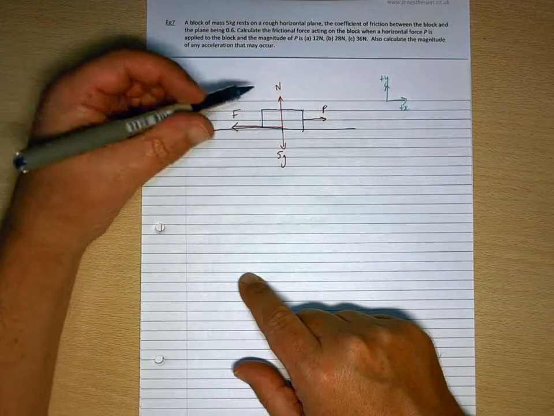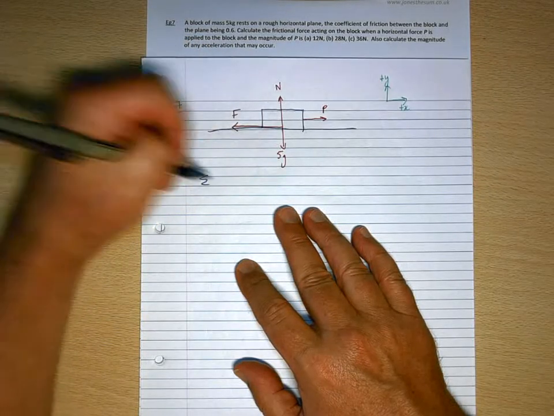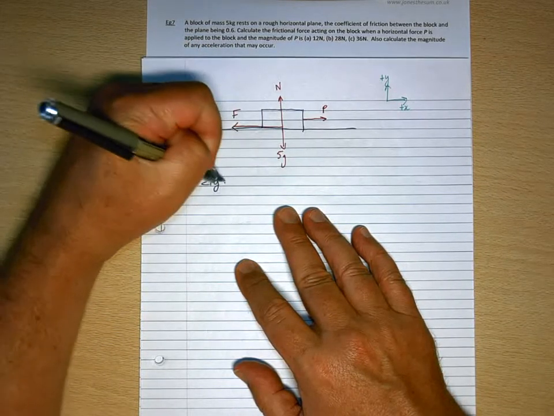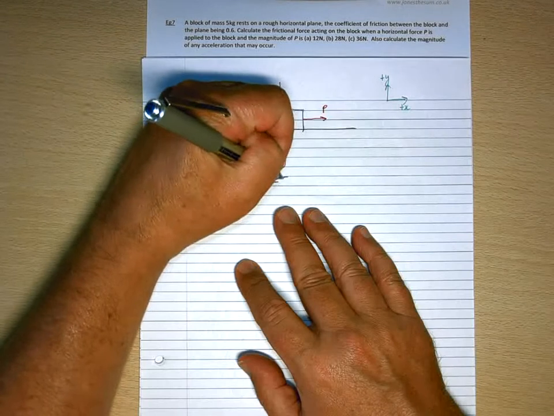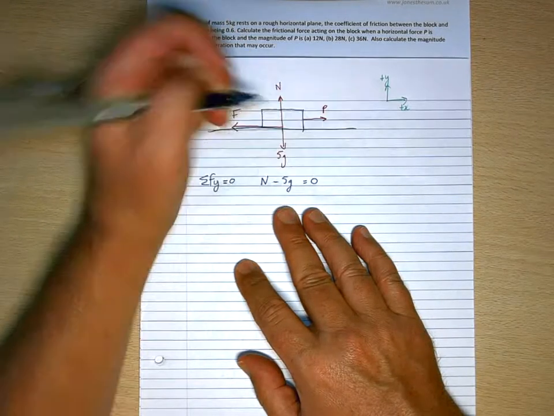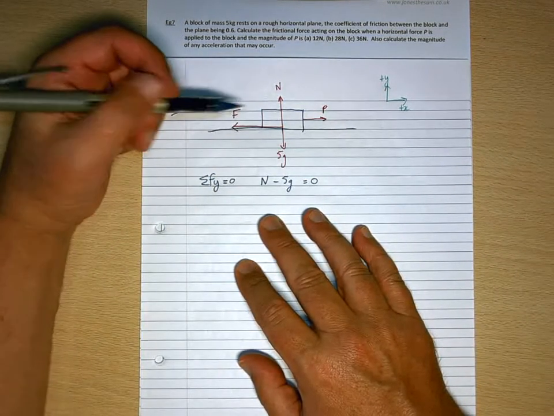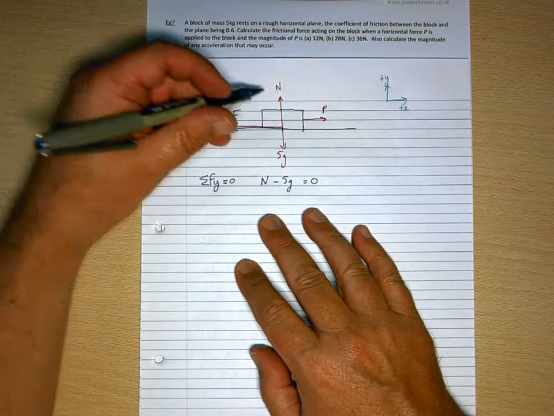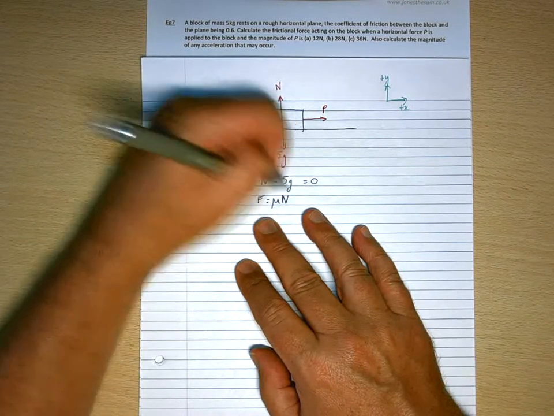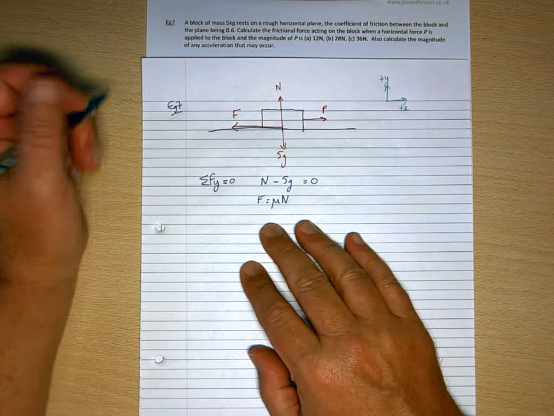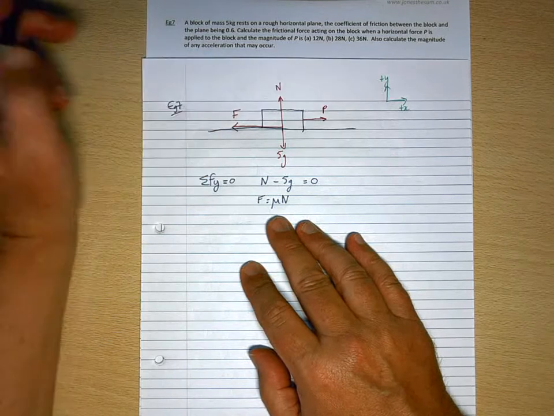In the y direction, we're going to have no acceleration and no movement. So the sum of the y components is 0. It's going to come to 0. So N minus 5g equals 0. We've also got the relationship between friction and the normal reaction. So we also have that F equals mu N, and we know that mu is 0.6.